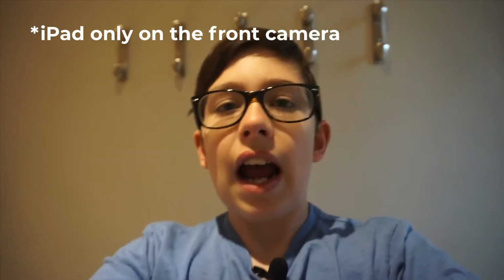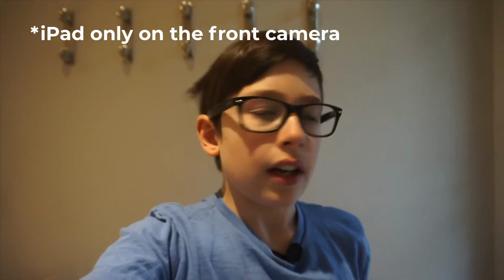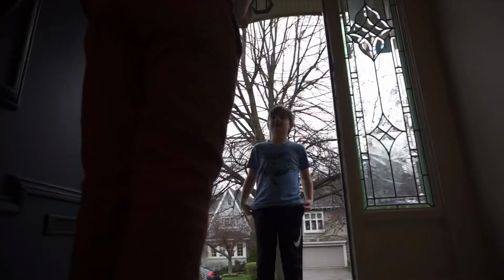So the next test is going to be taking a photo of a subject. I know that both the iPad Pro and the iPhone do really well with this because they both have portrait mode, but I don't really know about the mirrorless camera. I'm wondering to see how that'll work.